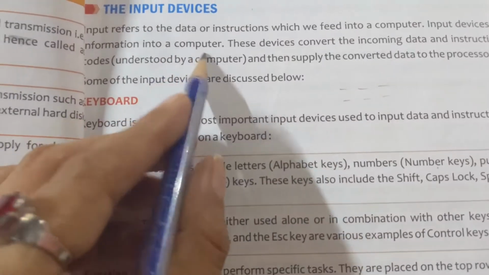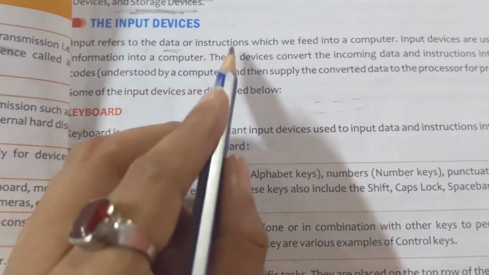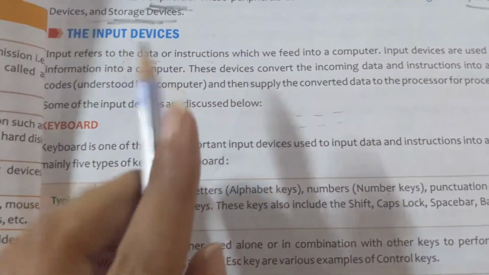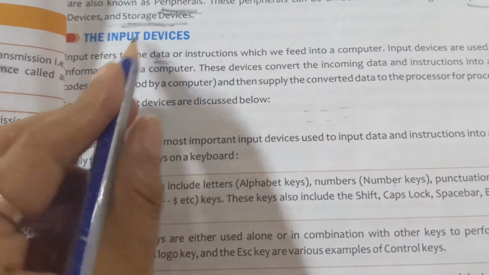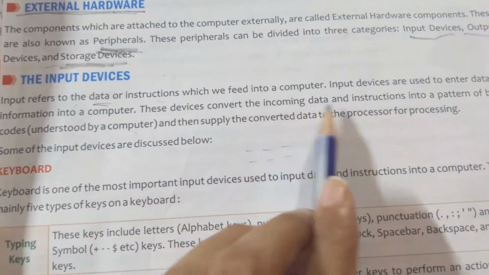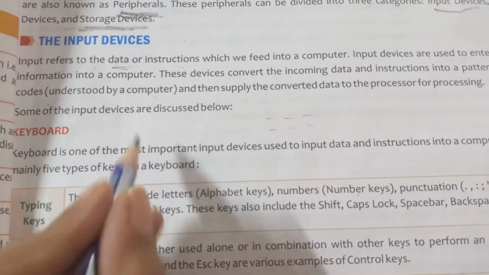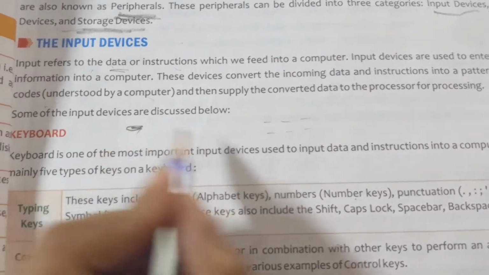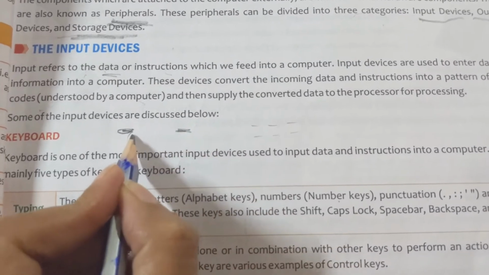Input devices, everybody knows that input devices are used to give data and instruction to the computer. कंप्यूटर के अंदर कुछ डेटा और इंस्ट्रक्शंस आपको देने हैं, that is why we are using input devices. Why are we using these devices? These devices convert the incoming data and instruction into a pattern of binary codes. जैसे यहाँ से यूज़र ने कुछ डेटा दिया, किसके अंदर गया? कीबोर्ड के थ्रू अंदर गया.